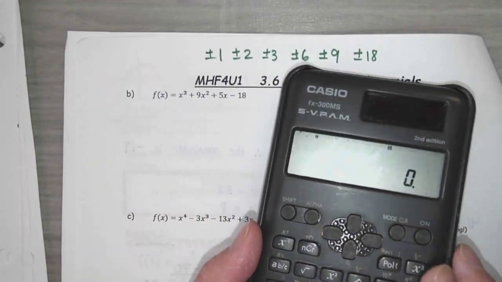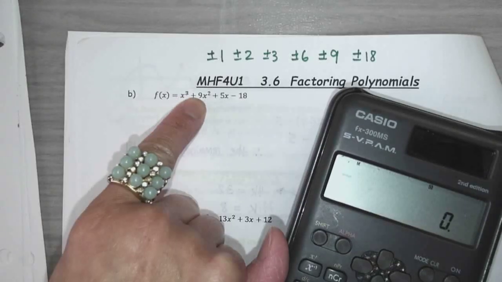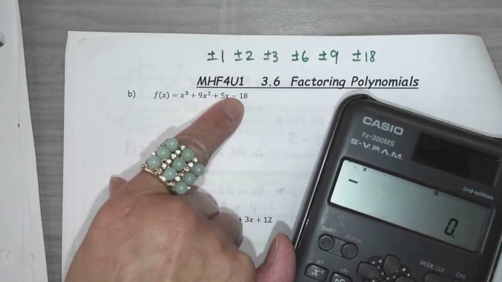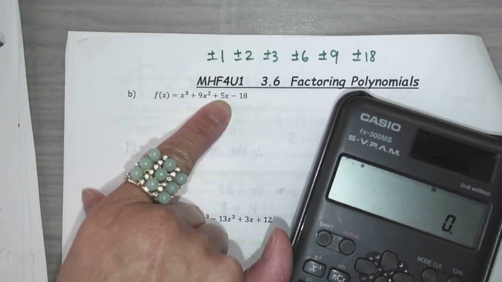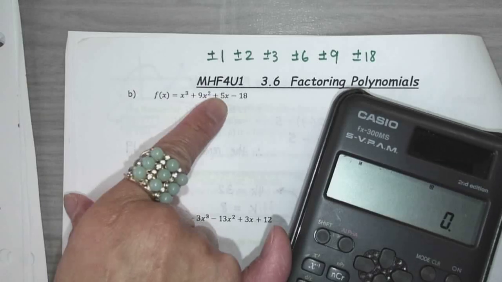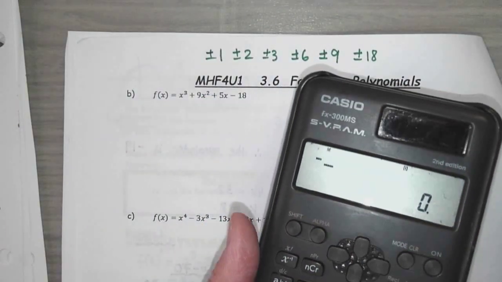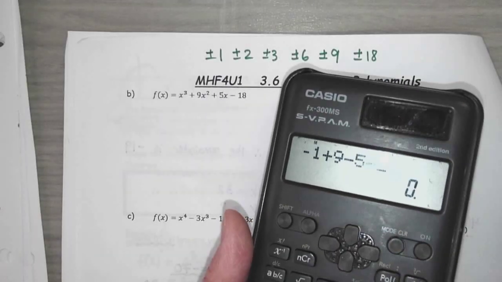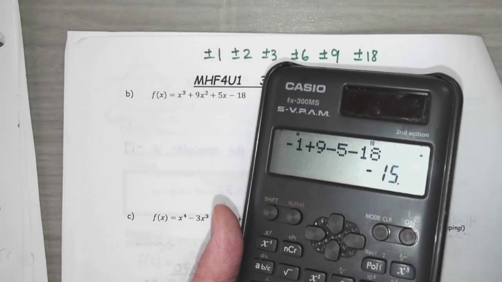Right, so if I try 1, if you can even do the mental math, I'm going to go 1 plus 9 plus 5. That is 15, so 1 doesn't work. You can kind of do 1 in your head almost: 1 plus 9 plus 5 minus 18, no. So I'm going to try negative 1. That'll be negative 1 plus 9 minus 5 minus 18, so I'm doing a little bit of mental math. Negative 15, so negative 1 doesn't work.